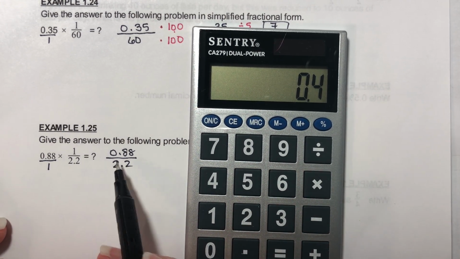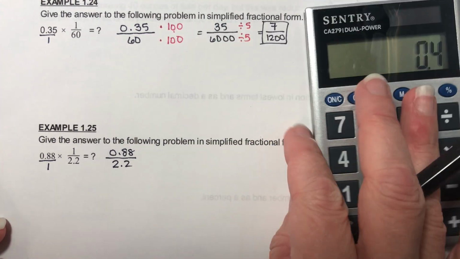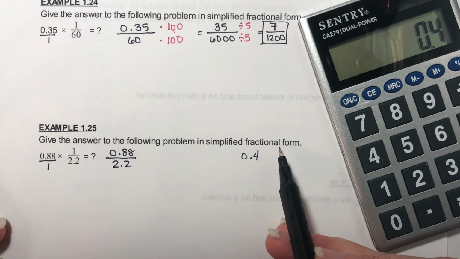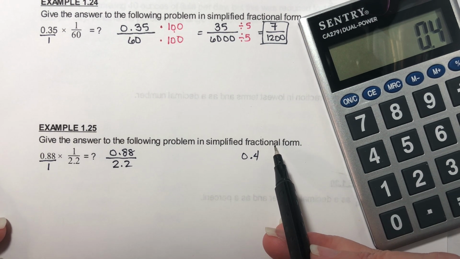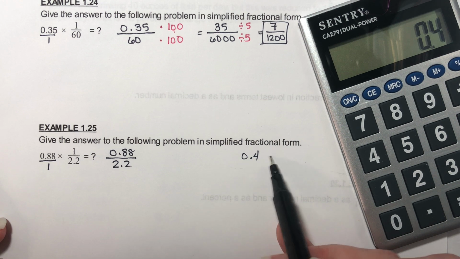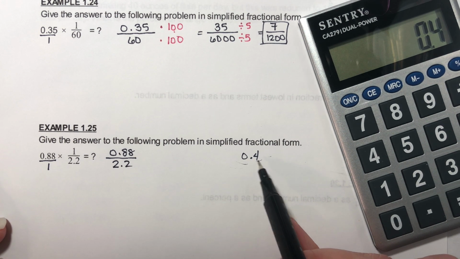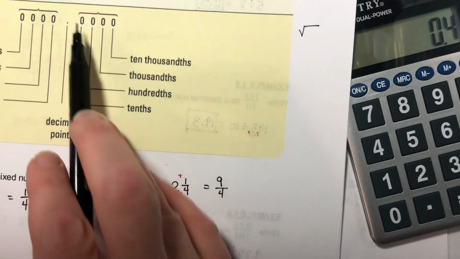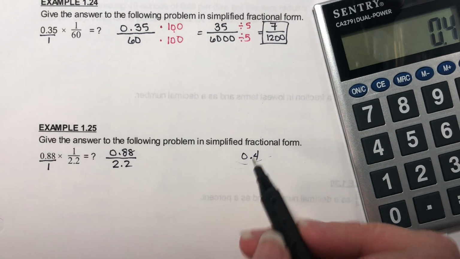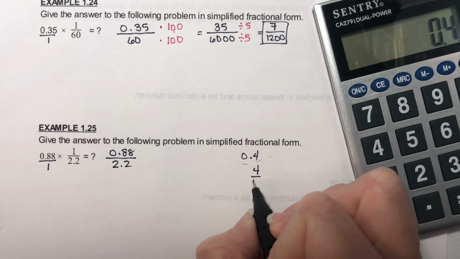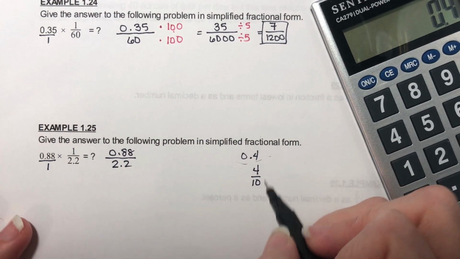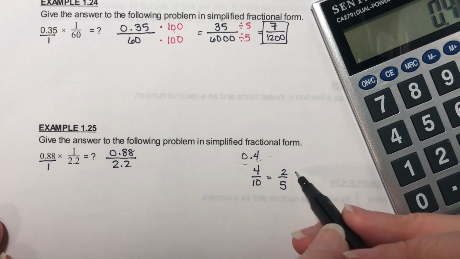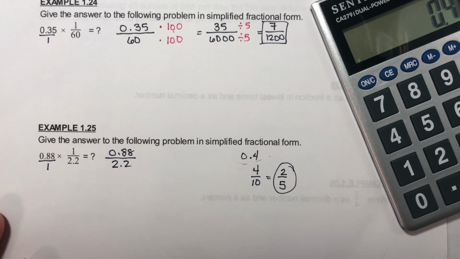Okay, so I did this division and I got 0.4. I'm wanting my answer in fractional form. So what I could do is, my calculator gave me this as a decimal. Remember that the first decimal place is tenths, so this is 4/10. And then if I divide each of these by a 2, I get 2/5. So 2/5 is my answer. That's one way of getting it done.